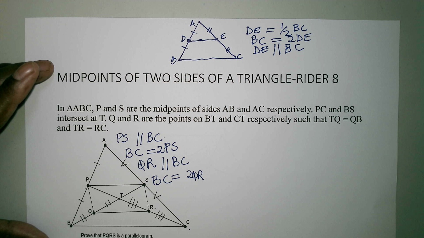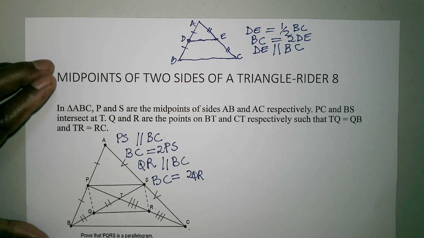At least this gives us an idea that PS is parallel to BC, and QR is also parallel to BC, meaning that QR and PS are also parallel. And they are both half of BC. Okay? So now let's come to the proof.